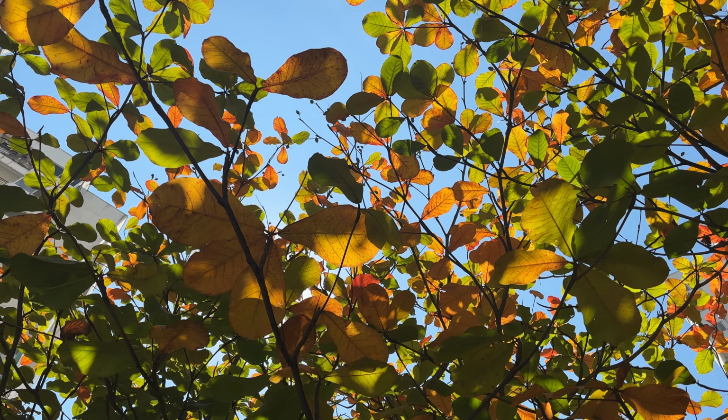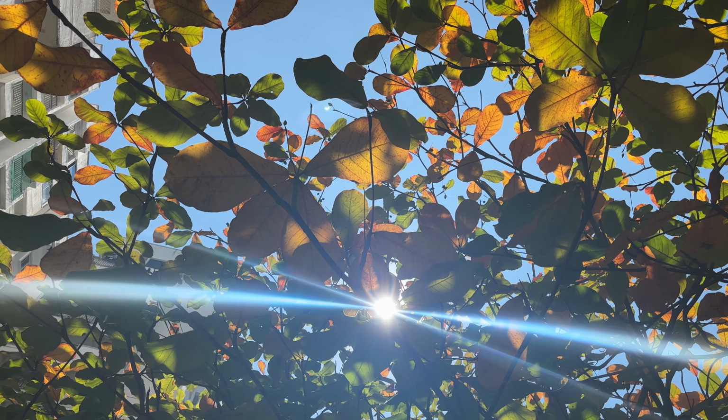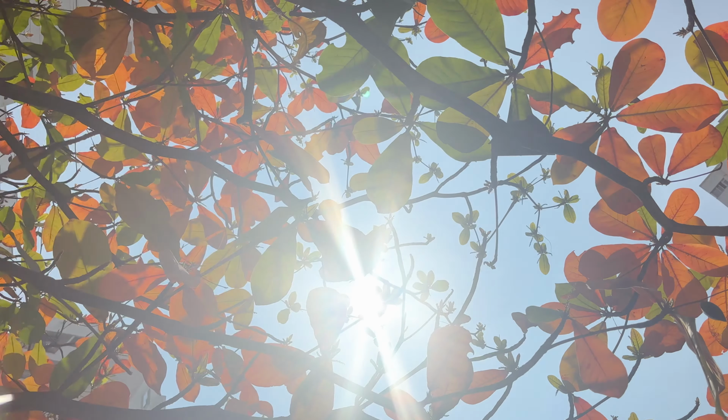I tried the sunglasses trick with a different scene as well. Notice how the light streak seems to be less visible with this. The sunglasses somehow acts like an ND filter.